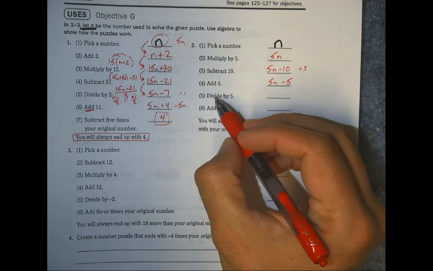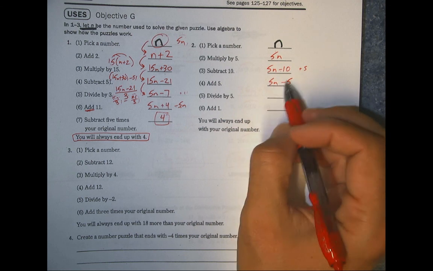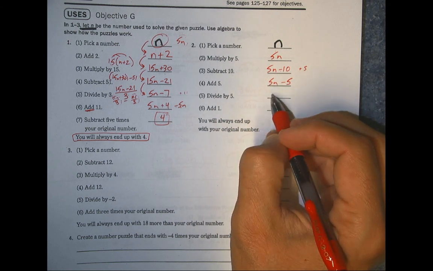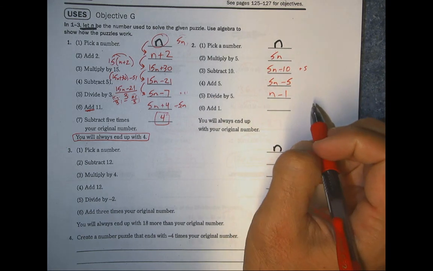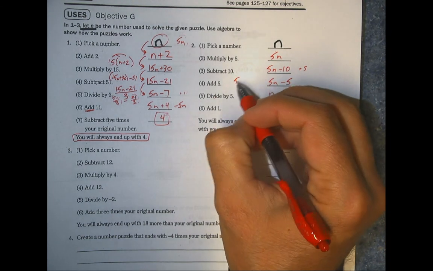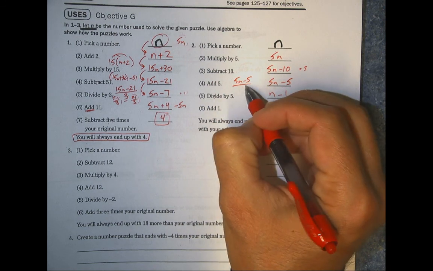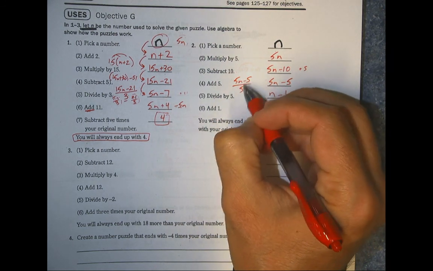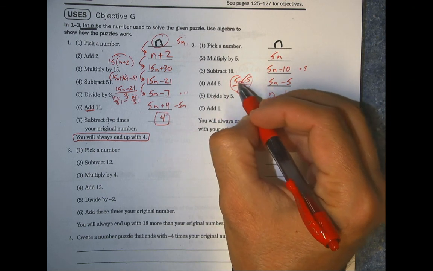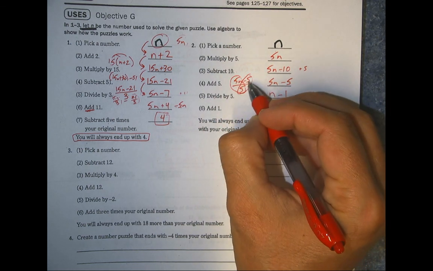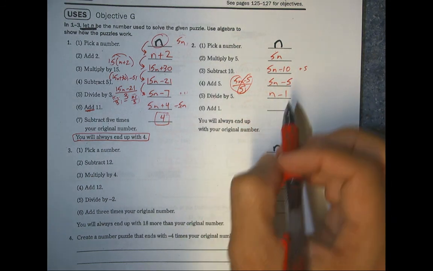We were at minus 5. We're going to divide by 5. All of it gets divided by 5. So the 5 does, that's a 1n, and the 5 does, that's a negative 1. Let's say you wanted to write that out, 5n minus 5. We're dividing it by 5. You can split it into two fractions, or just think about your division like this. 5n divided by 5 is n, negative 5 divided by 5 is negative 1.